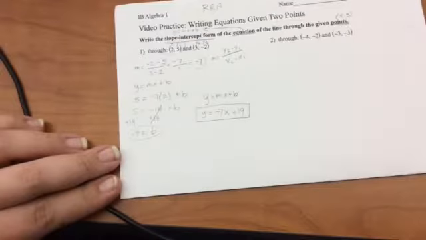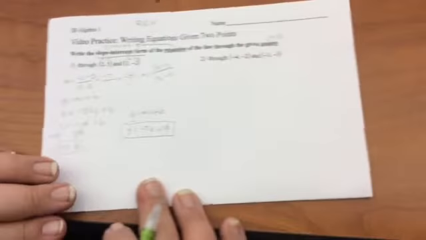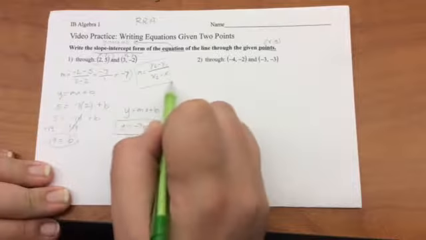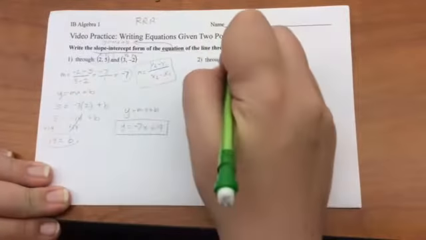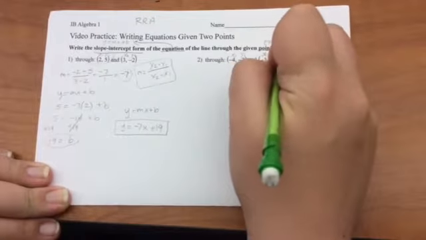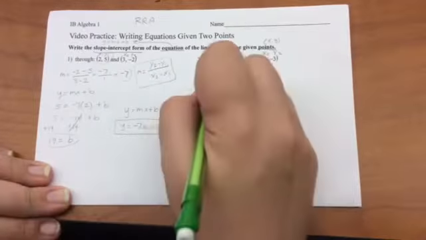And that's it. Let's go on to example 2. Same thing. I'm going to start by calculating my slope. Here's the formula I wrote down for calculating slope. So I'm going to label my points, x1, y1, x2, y2. And I'm going to start my slope formula.